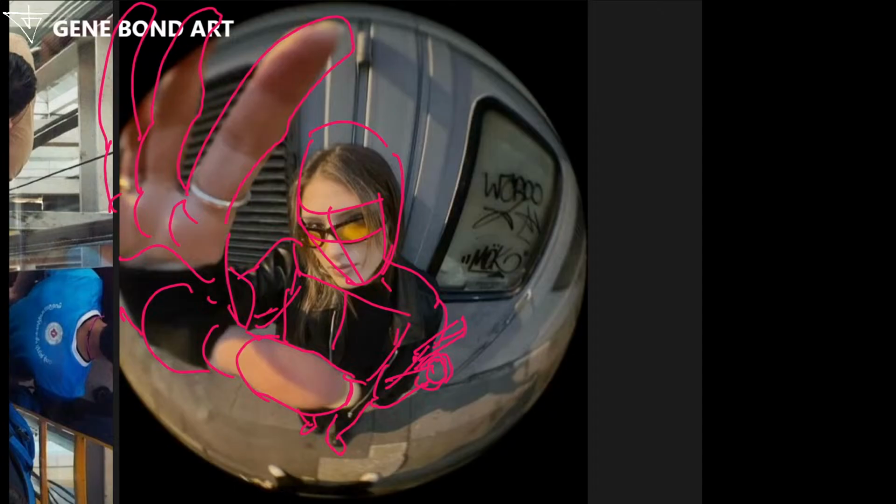So it's like Spider-Man with an Uzi. Some gear.